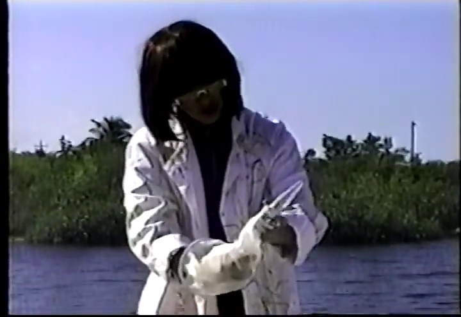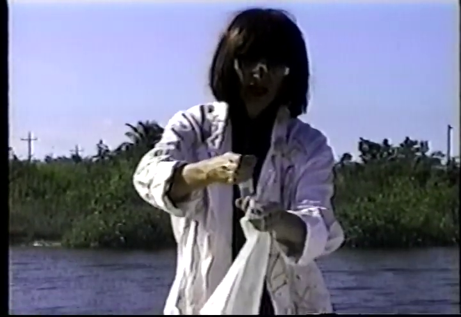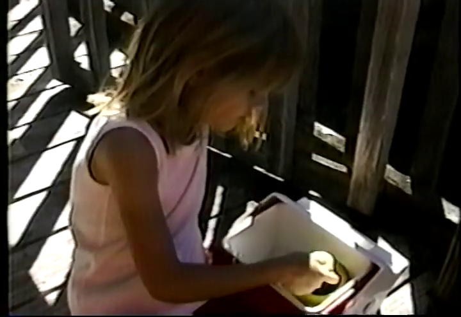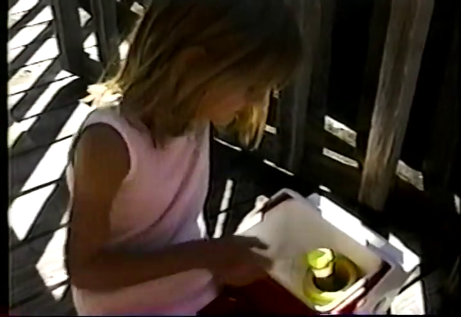You pour it into your little sample tube, and you pop the lid on it. Store the plankton down inside of a cooler. See? It has ice cubes in it. Close up the top, and we're going to take it back to the lab.